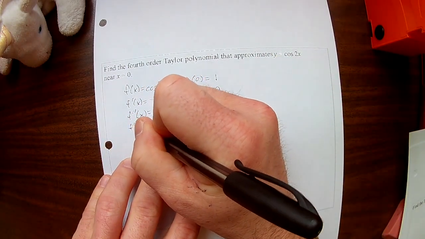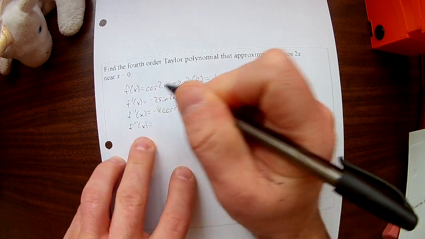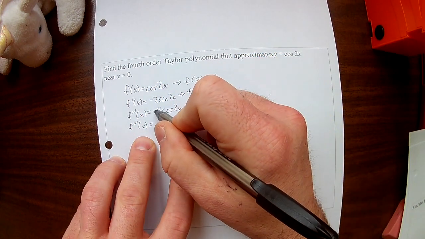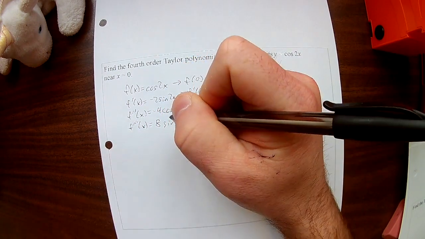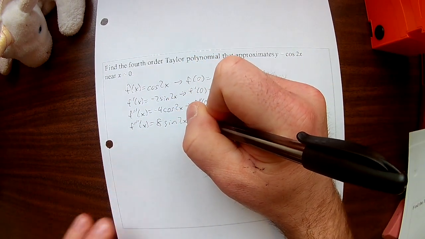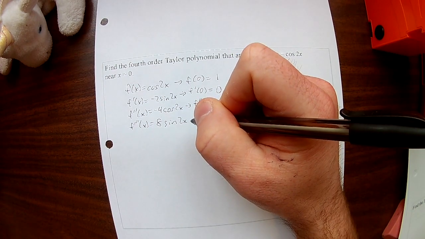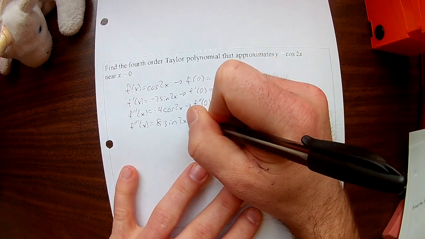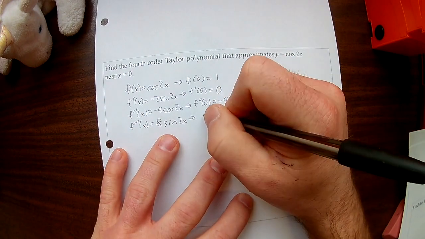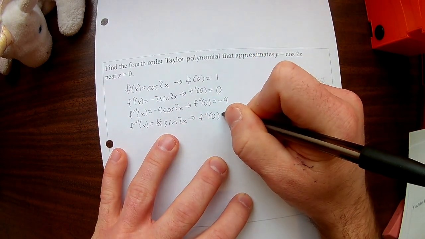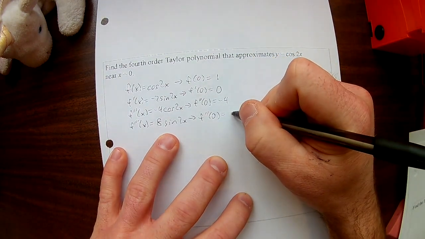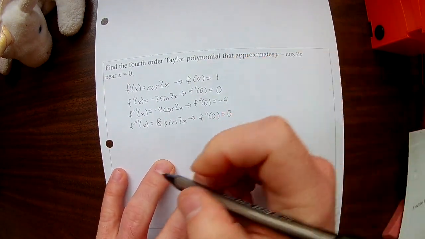F triple prime of x is equal to, well, the derivative of cosine becomes positive, so positive 8 sine of 2x, which means f triple prime of 0 is equal to 8 times 0, 0. Okay, fine.